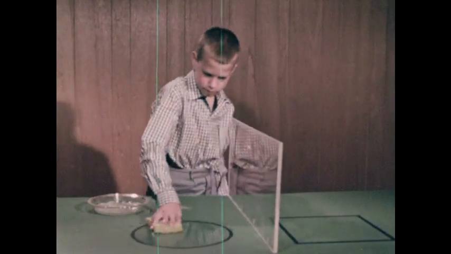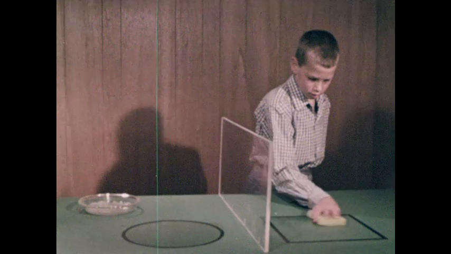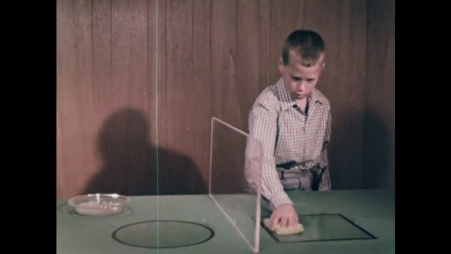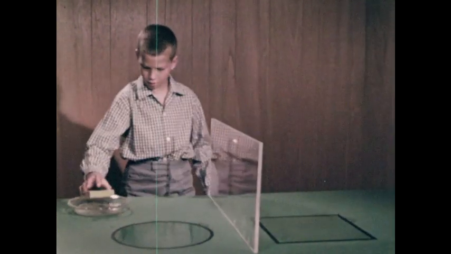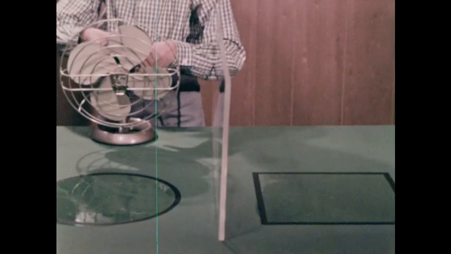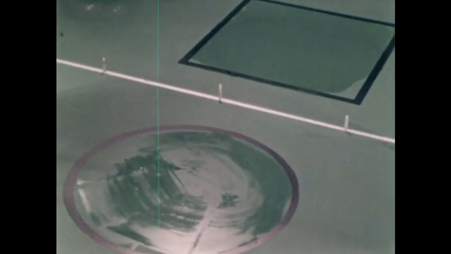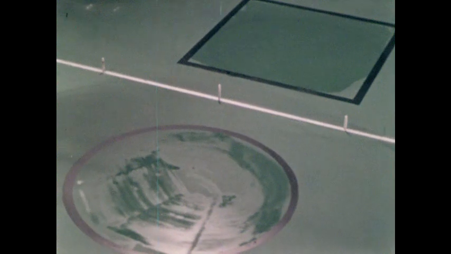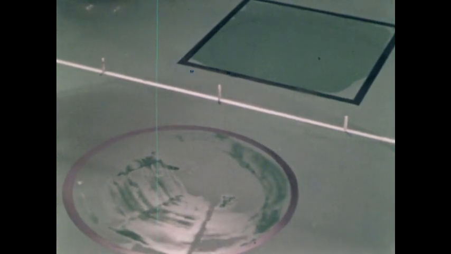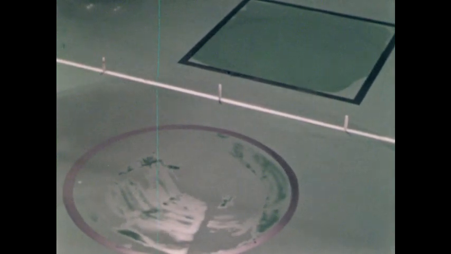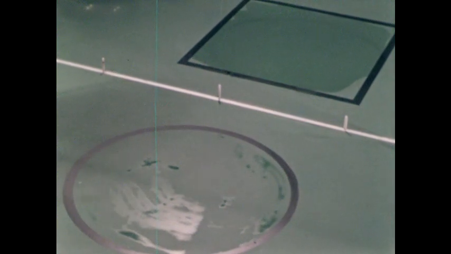There are many interesting things to learn about evaporation. For instance, how fast will water evaporate from the wet circle and square on this chalkboard? Not very fast if we just wait. But when a fan is turned on, the water evaporates faster. The moving air from the fan is making the circle evaporate quickly, but the square, which is protected from the air blown by the fan, remains wet.